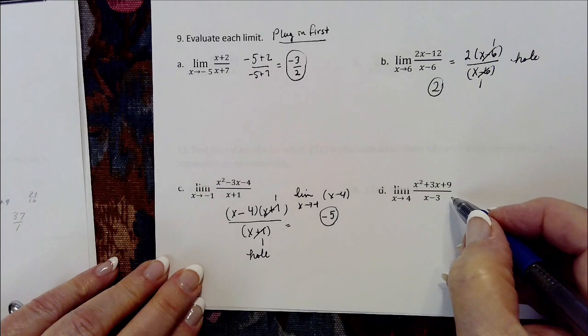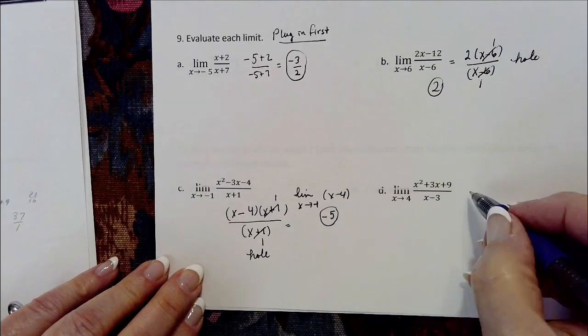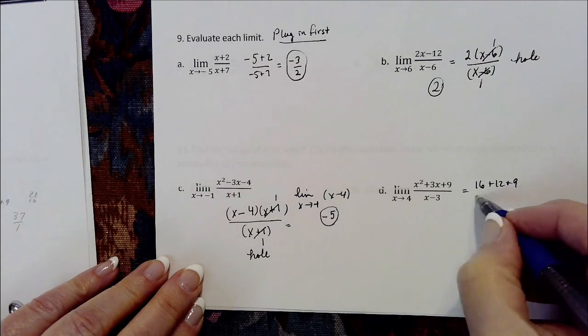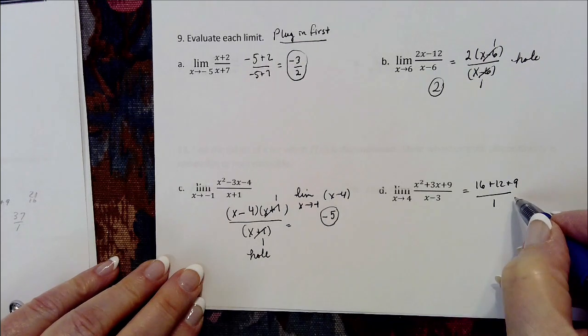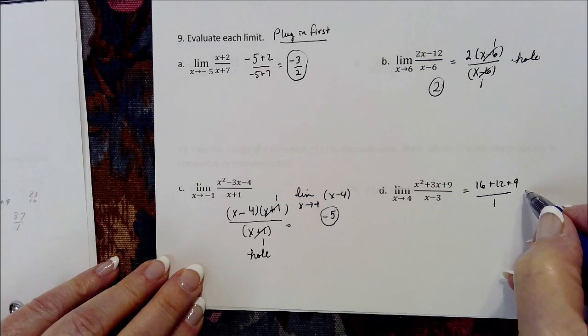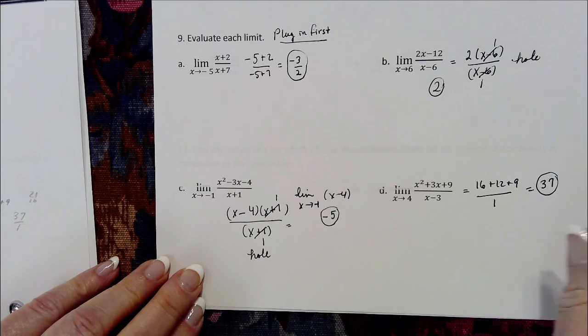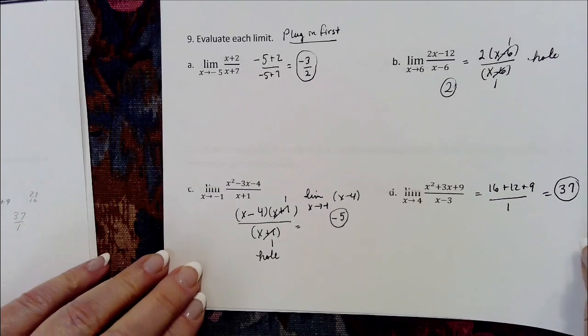Okay, so this one we're going to plug in first. So I get 16 plus 12 plus 9 over 1. So what is that, 28, 37? And so that would be my limit. So that was number 9.